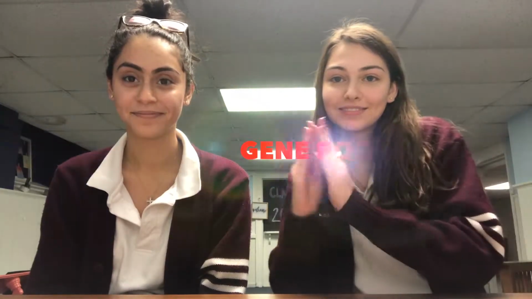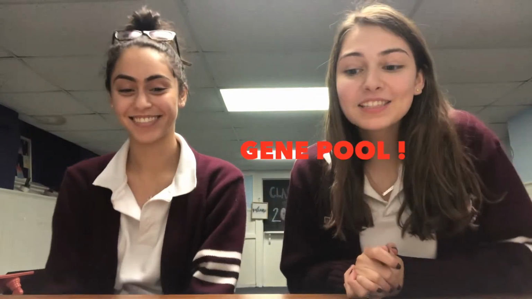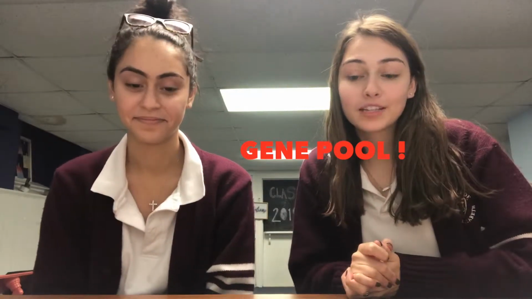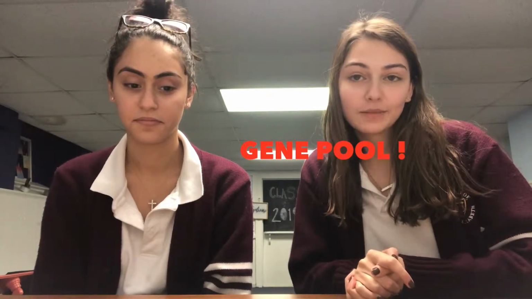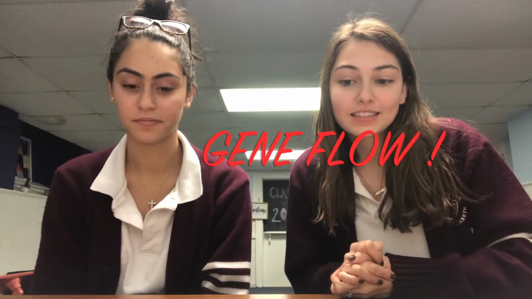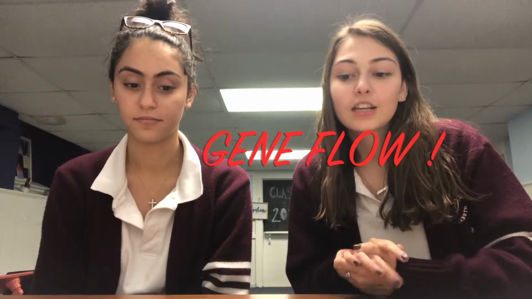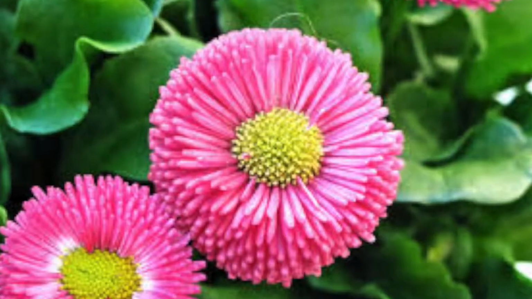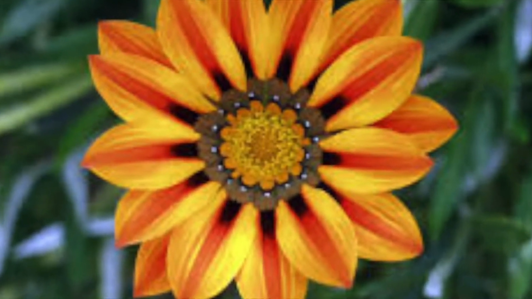So, genes are a tricky thing, so let's just explain. First, we have a gene pool. This is the sum of all the alleles found in a population or at a particular location. Gene flow is the migration of individuals and movements of gametes between populations. So like a bee carrying pollen from one flower to another, it flows.